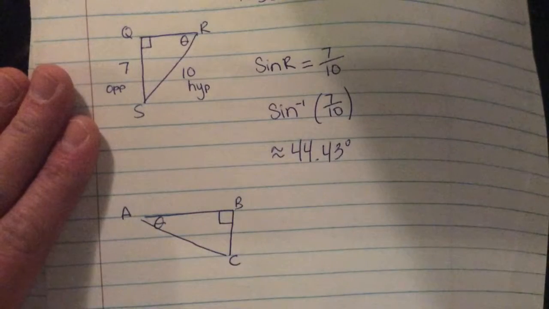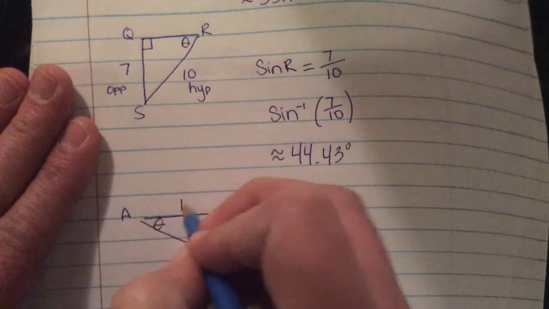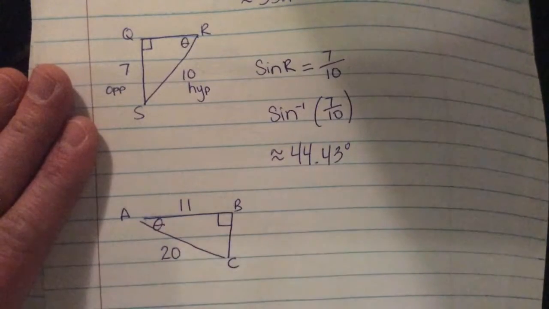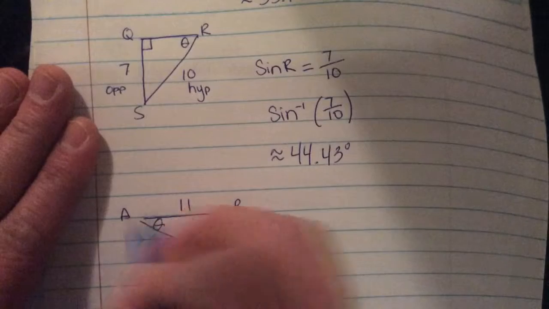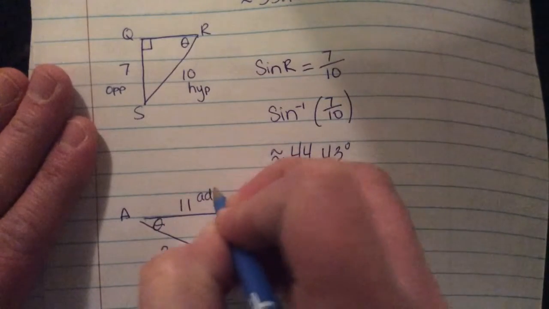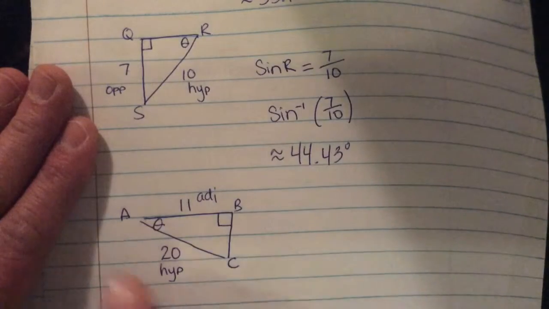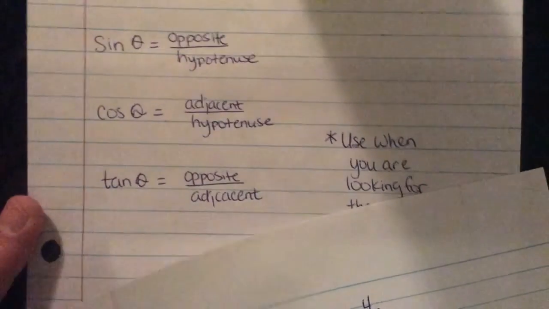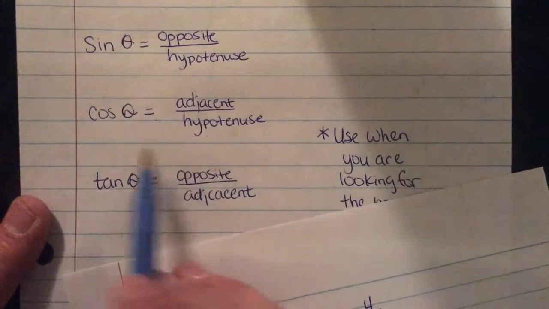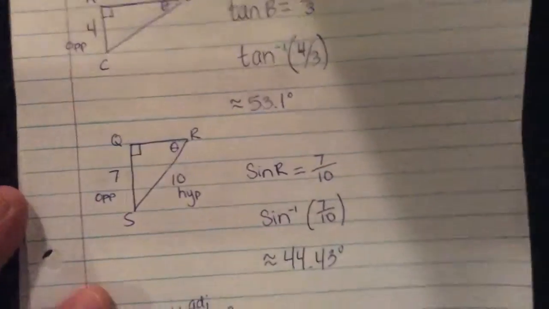This time let's look for angle A, except this time we're given this side is 11 and this side is 20. We have to figure out which sides these are. Compared to A, 11 is the adjacent, 20 is the hypotenuse. We have to ask ourselves which function uses the adjacent and hypotenuse. Looking back at our other sheet, we see that the cosine function uses adjacent and hypotenuse.